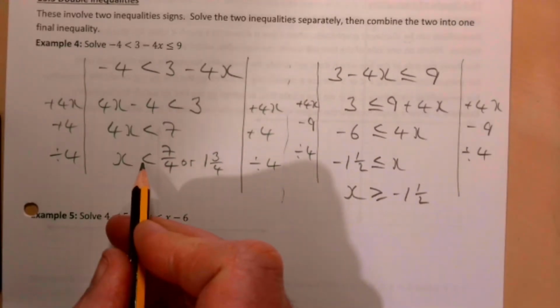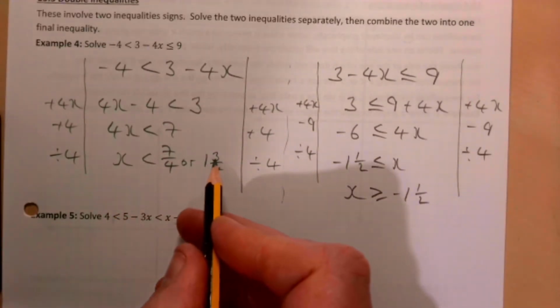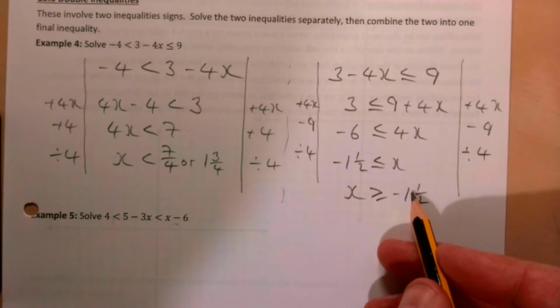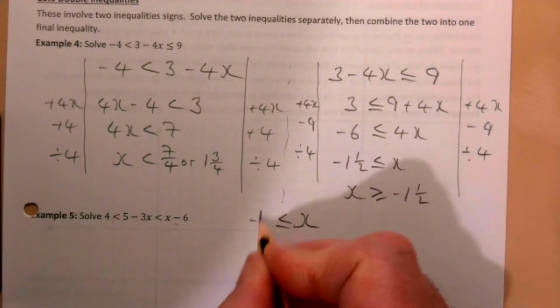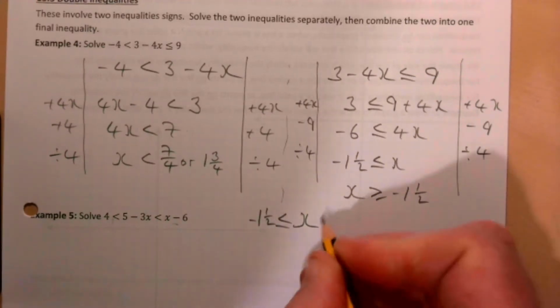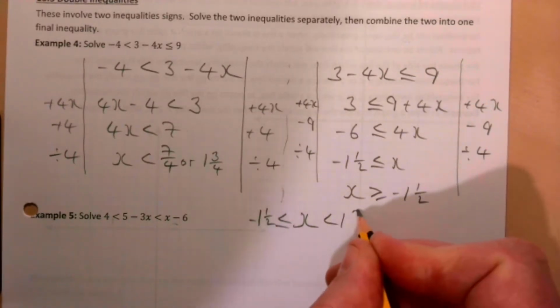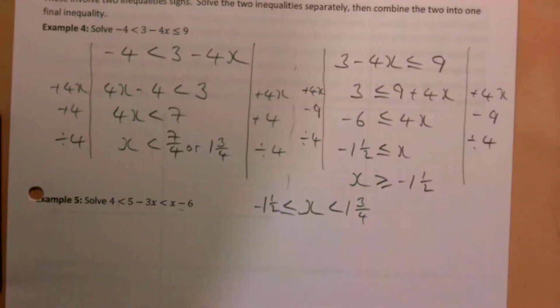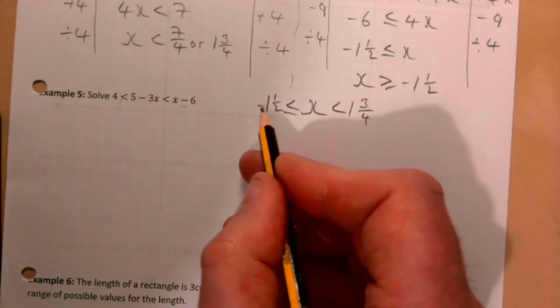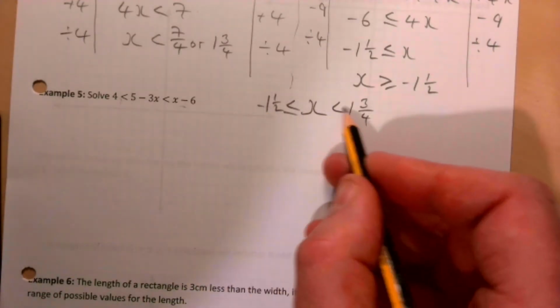So if x is less than 1 3/4 and greater than or equal to minus 1.5, the nicest way to write this is minus 1.5 here, and then 1 3/4 here. Hope that makes sense. So x has to be in between minus 1.5 and 1 3/4. It can be minus 1.5, but it can't be 1 3/4.